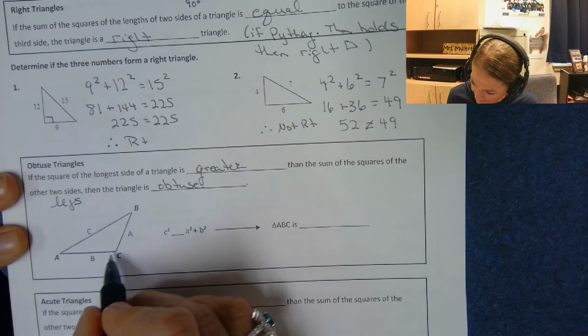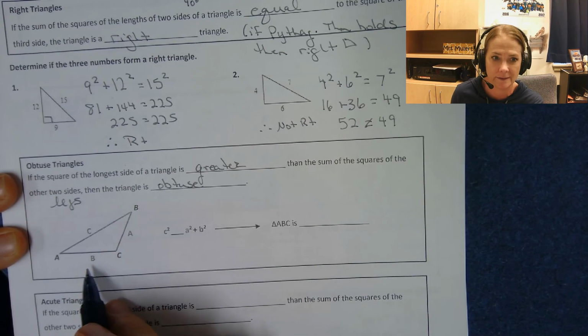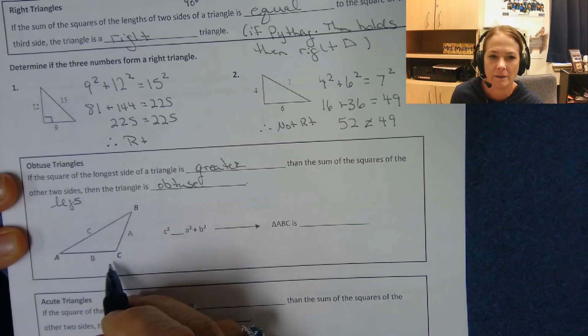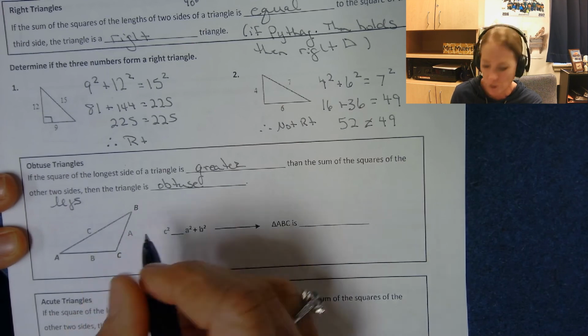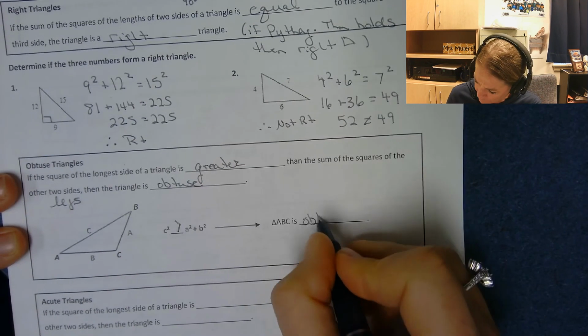All right. So right here, when you go through the Pythagorean theorem, it's not going to tell you that you have a right triangle. It's going to tell you, you either have an acute or obtuse. So if the longest side squared is greater than the sums, then you have obtuse.